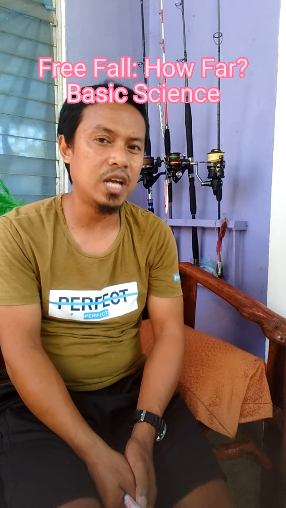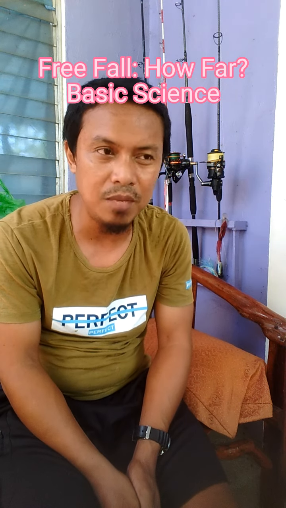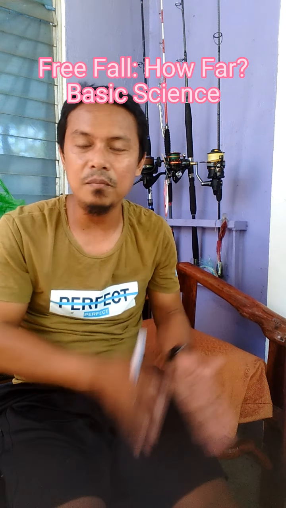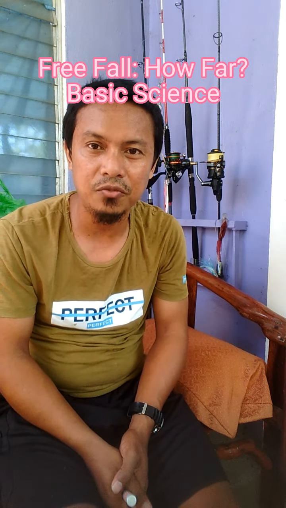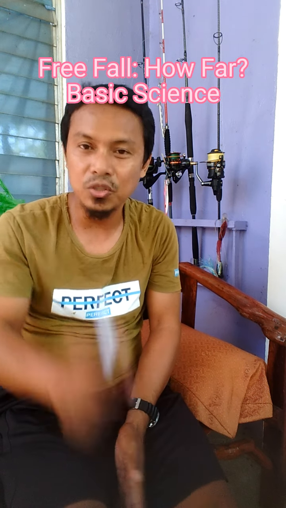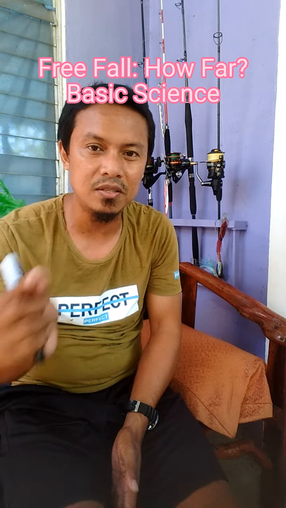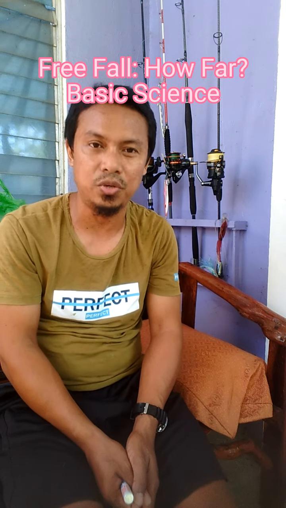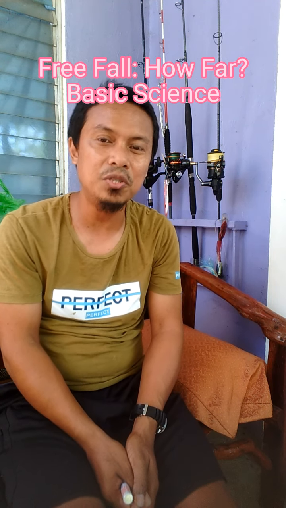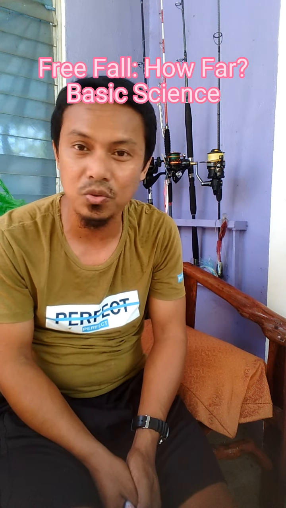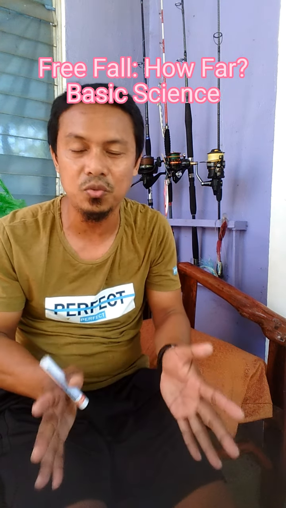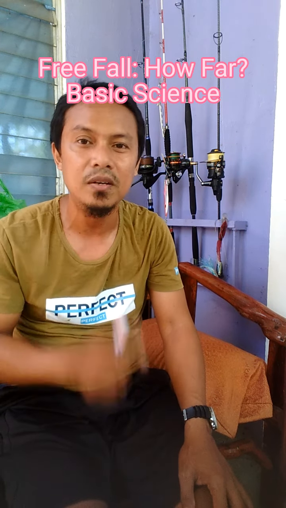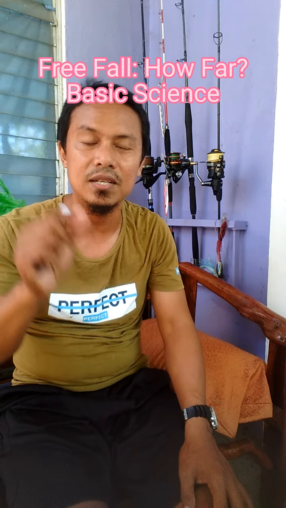So you're going to get 1/2 of the value of acceleration due to gravity and then multiply it by the square of time. For example, if a free falling object falls for 1 second, what could be the distance covered by that object? Using the equation d equals 1/2 gt squared, let us substitute the value of acceleration due to gravity to g, which is 10 meters per second squared, and then substitute also the value of time, which is 1 second, and then square 1 second. That will become 1 second squared.